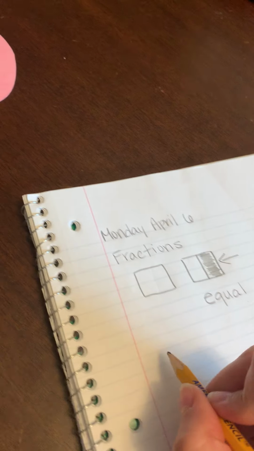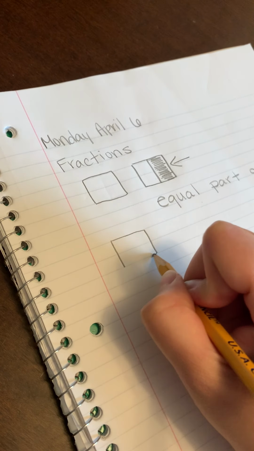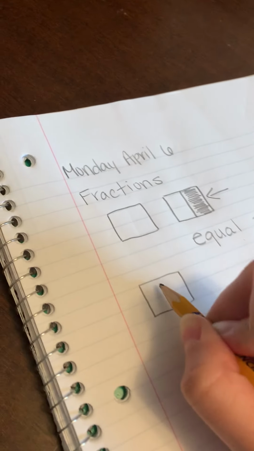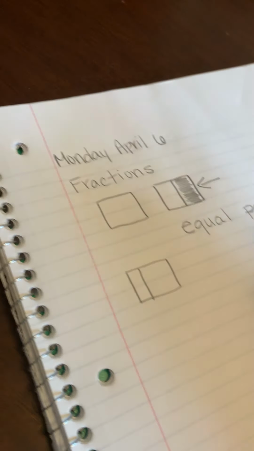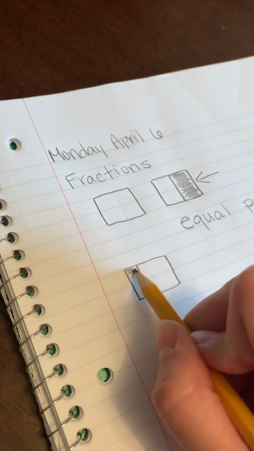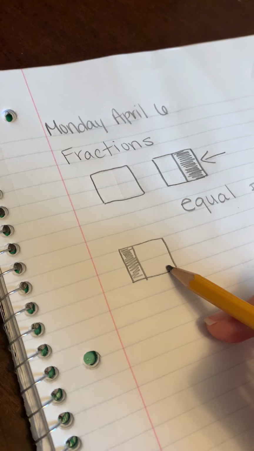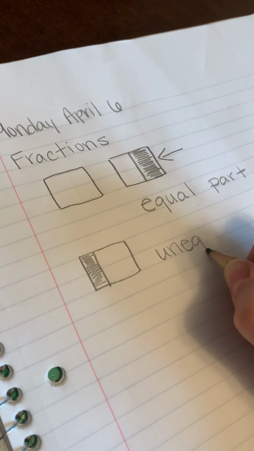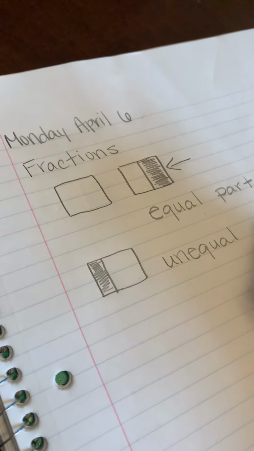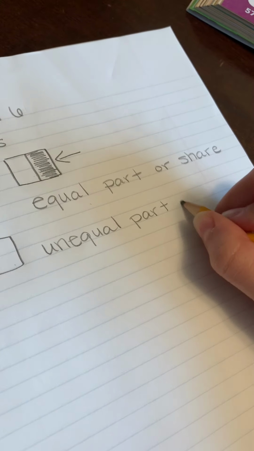If I was gonna give someone something unequal, let me get my cracker again, I would do something like this, where one person gets this side and the other person gets this one. That would be unequal, an unequal part or share.